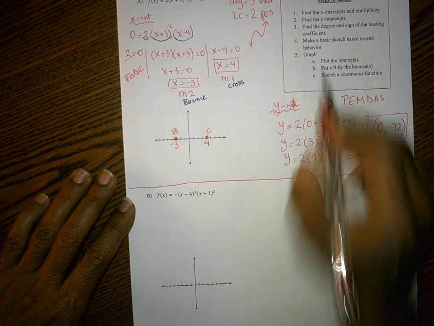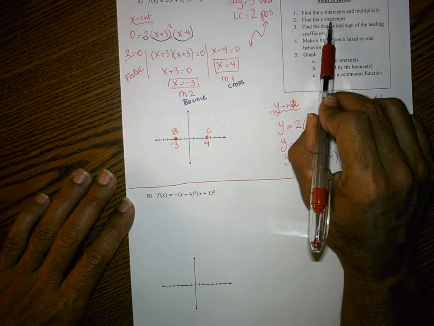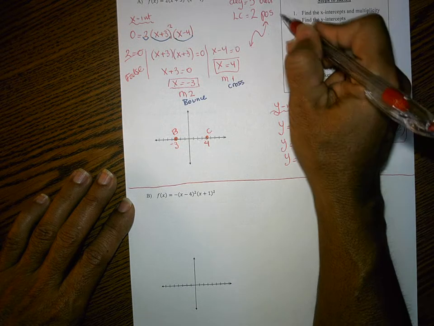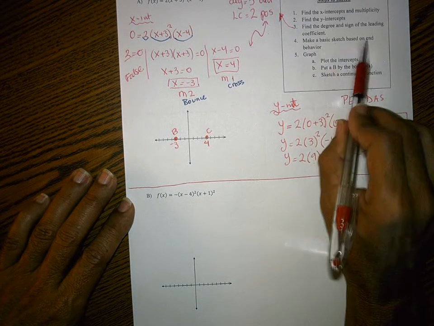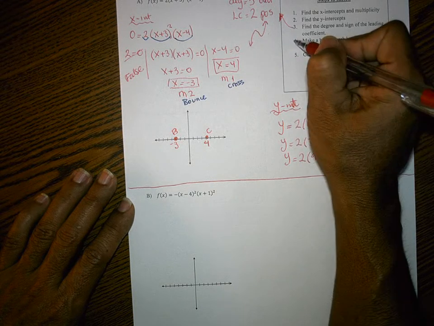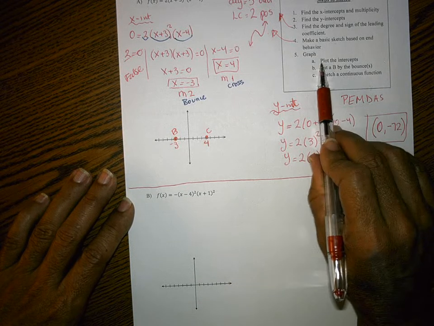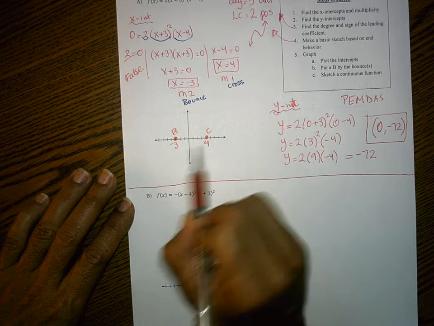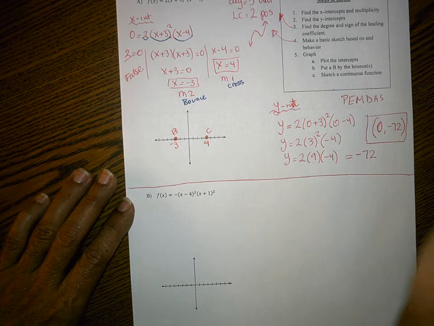So we find the x-intercepts and the multiplicity. We find the y-intercept. We find the degree and the sign of the leading coefficient. That's what we did first. I broke my rule here. Make a basic sketch based on the end behavior. So we have a basic sketch right here based on the end behavior. That's what we did right here. And then let's graph it, okay? It says plot the intercepts first. So I put my -3 with the bounce. I put a 4 with the C. Put B by the bounce and put C by the cross.